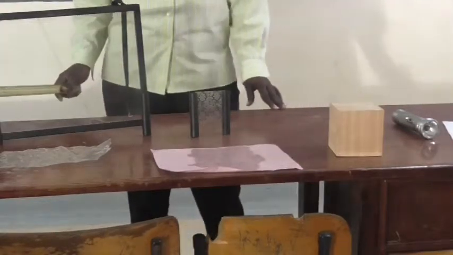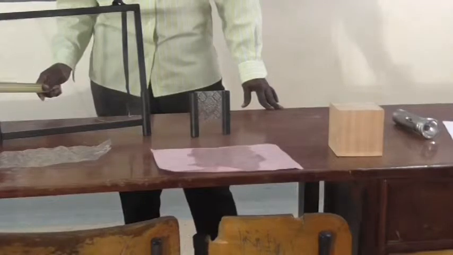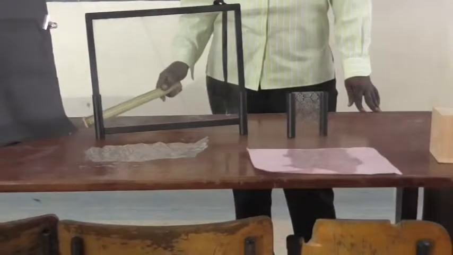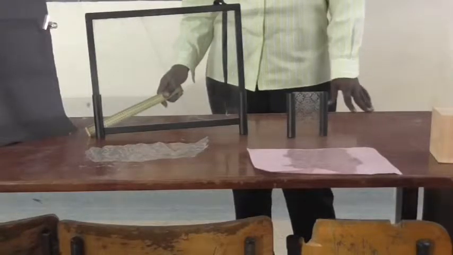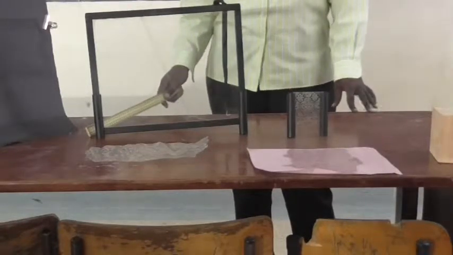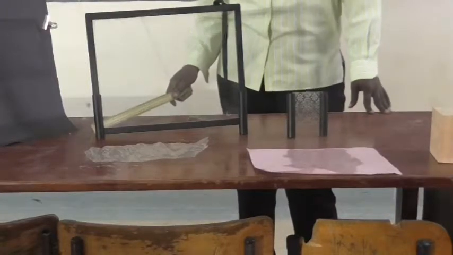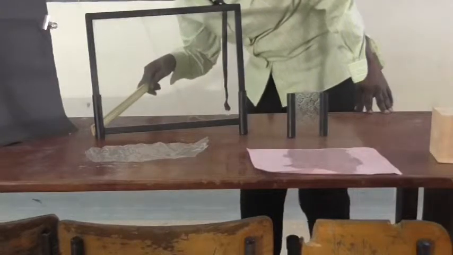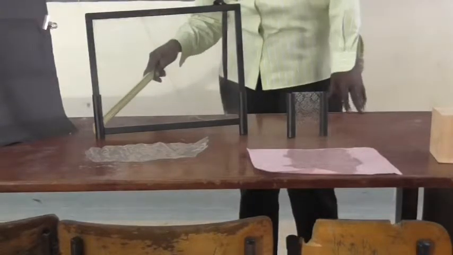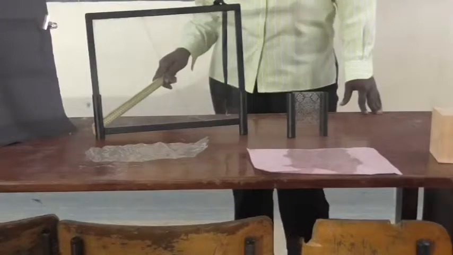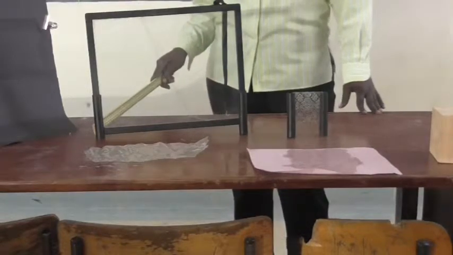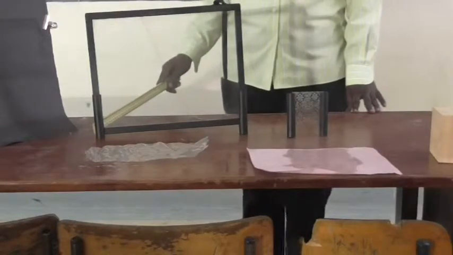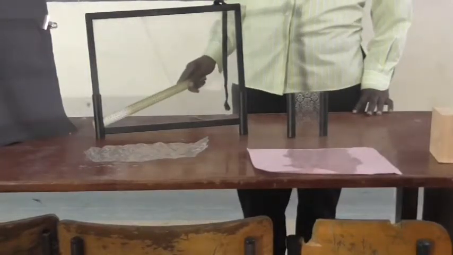The other material is the transparent or clear glass. After I directed the light through it, a lot of light passed through it. What about when I try to look through it? Let me observe. I can see all the objects which are on the other side of the clear glass. So a clear glass is allowing light to pass through it, and it allows me to see through it.